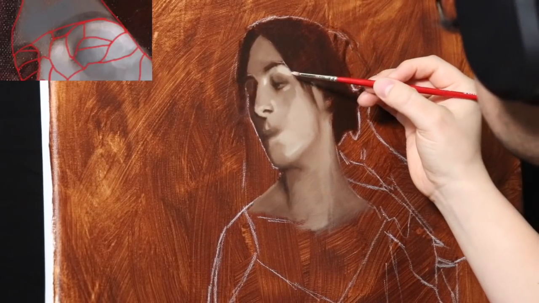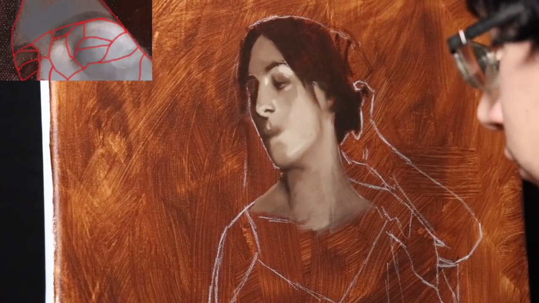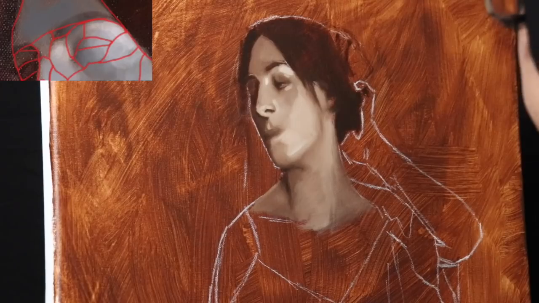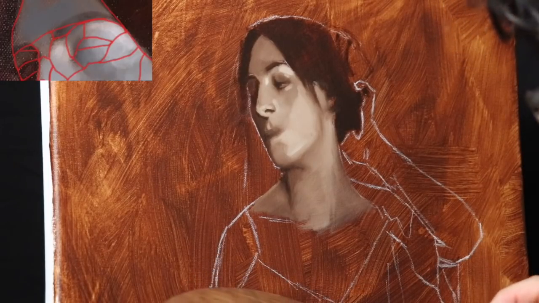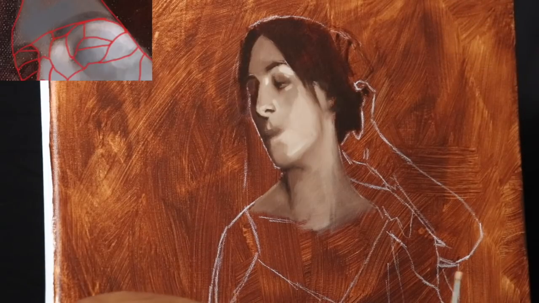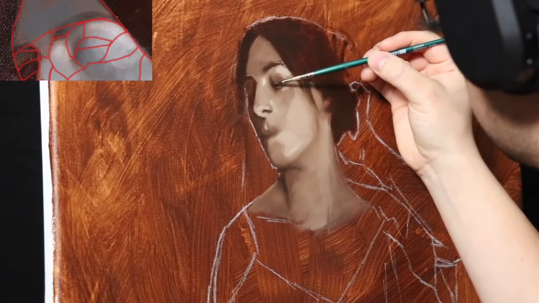Now I chose to move the photo reference for the plane head, so you're seeing a little bit more of a closer view for the plane divisions for the eye socket and how it pertains to the value transitions on the face.